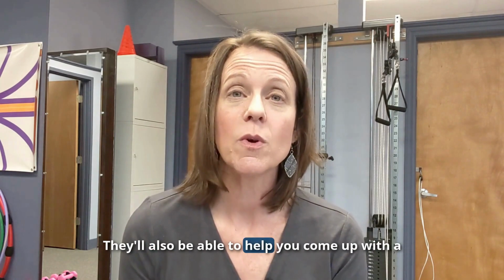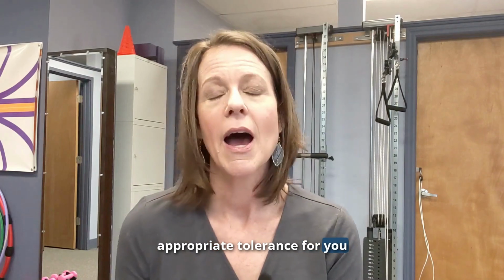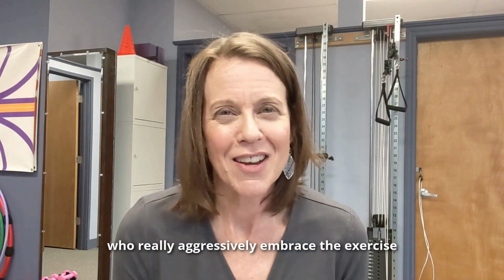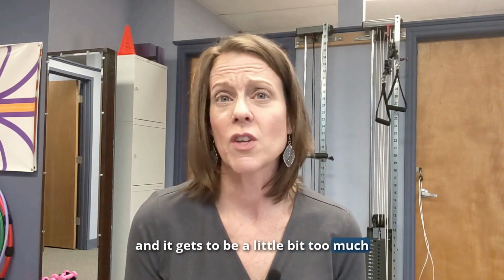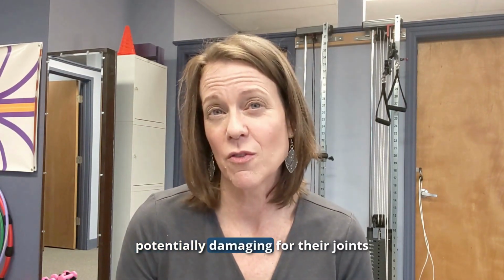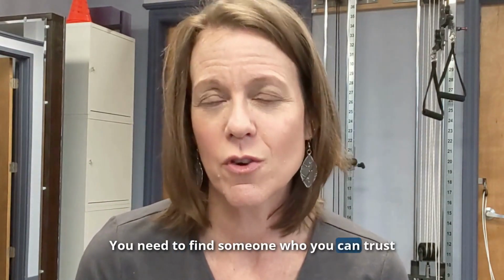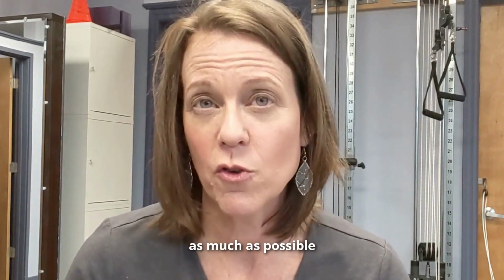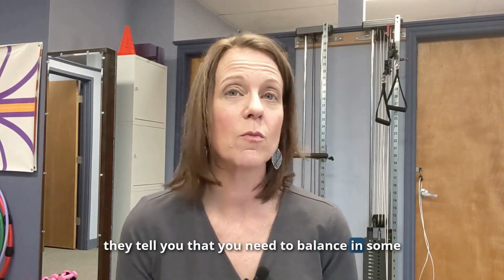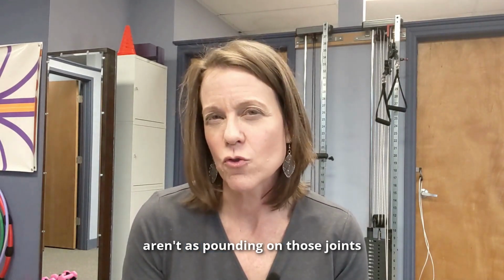They'll also be able to help you come up with a good, safe exercise program that's an appropriate tolerance for you. I have had some ankylosing spondylitis patients who really aggressively embrace the exercise, and it gets to be a little bit too much, like really long runs and things like that, that really are challenging and potentially damaging for their joints. So everybody is different. You need to find someone who you can trust, who can help you get things moving as much as possible, but also who you will listen to their opinion if they tell you that you need to balance in some rest or find some other activities that maybe aren't as pounding on those joints.